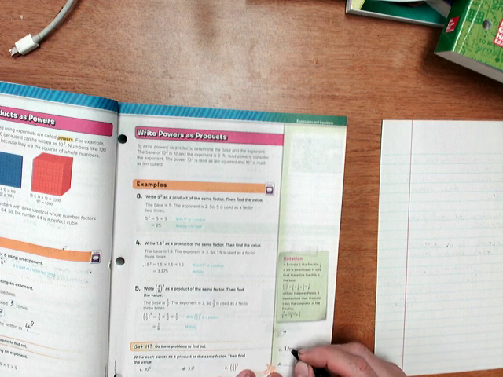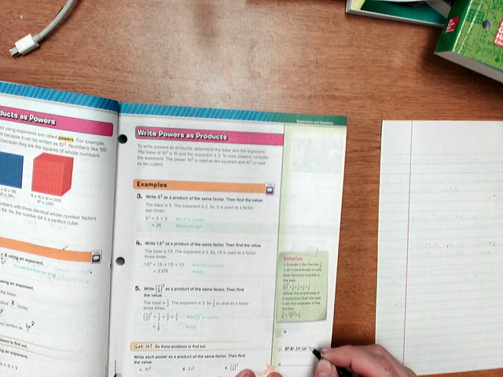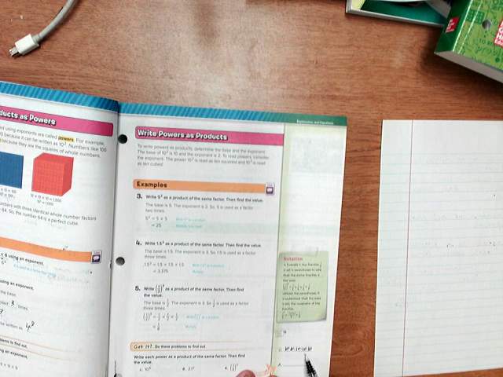So we need 10 times 10 times 10 times 10 times 10, 1, 2, 3, 4, 5. Now what is 10 times 10 times 10 times 10 times 10? Well, 10 times 10 is 100, 1,000, 10,000, 100,000.